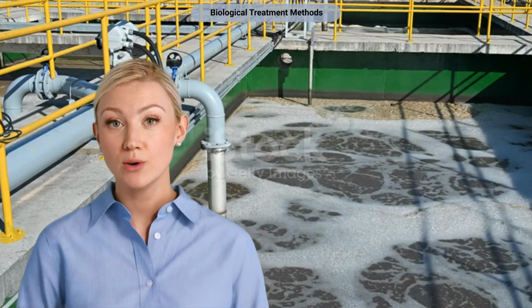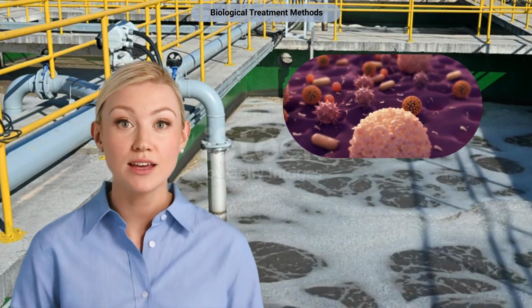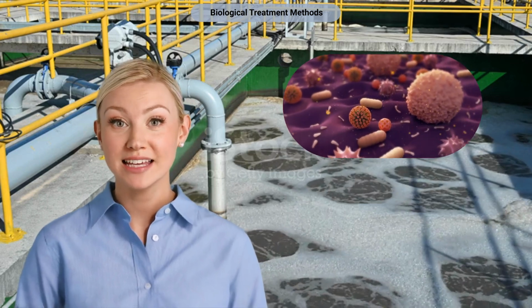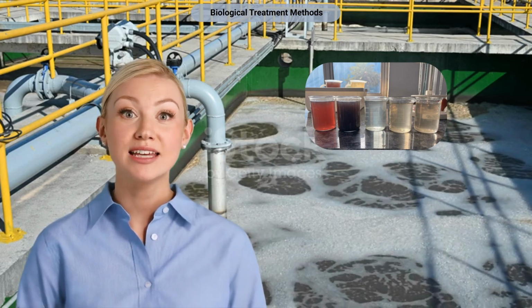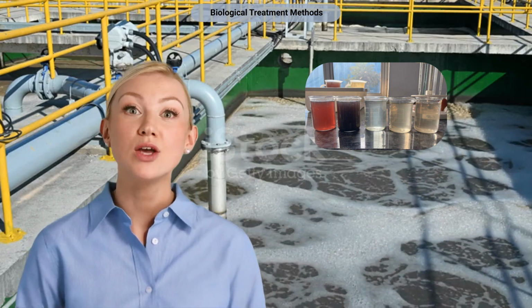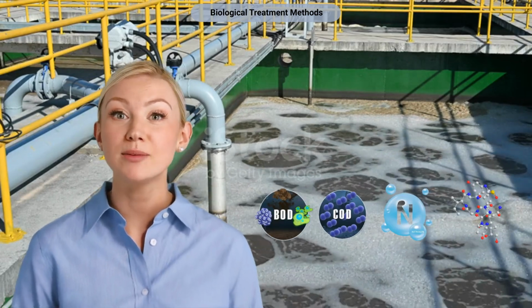Biological textile wastewater treatment refers to the use of microorganisms, primarily bacteria, to degrade organic pollutants in wastewater generated by textile industries. While textile wastewater often contains recalcitrant and colored compounds, biological treatment remains an essential part of the overall treatment process, particularly for BOD, COD, nitrogen, and some biodegradable dyes.